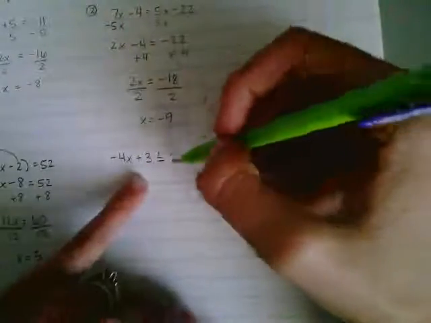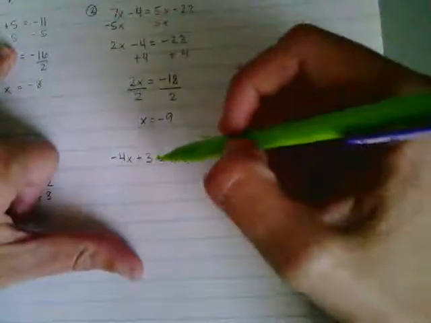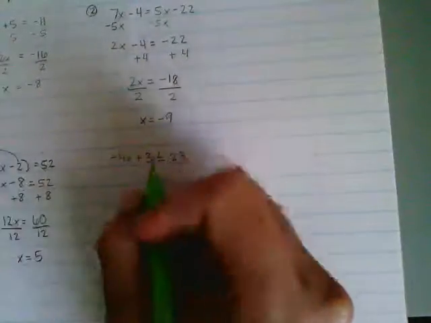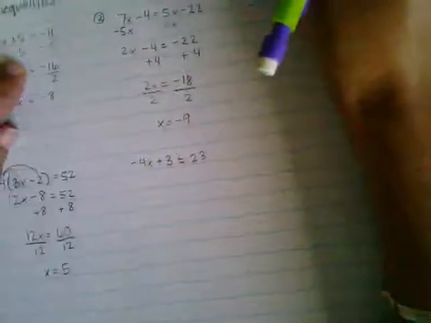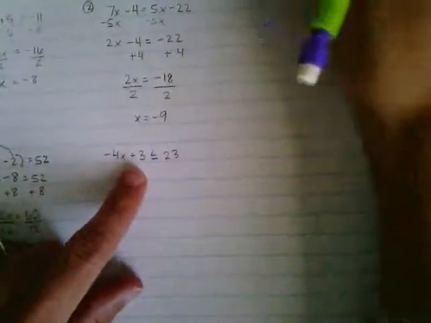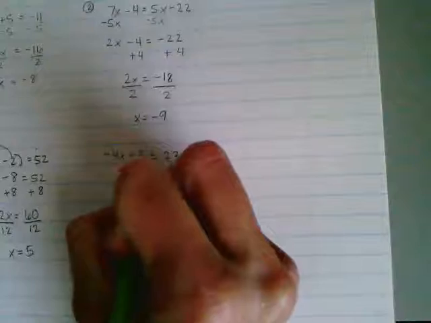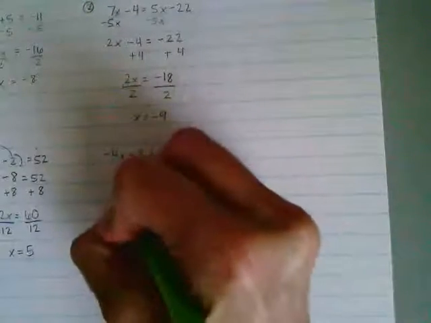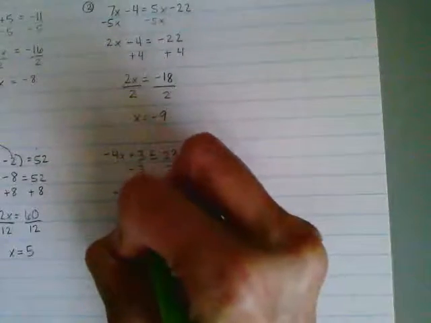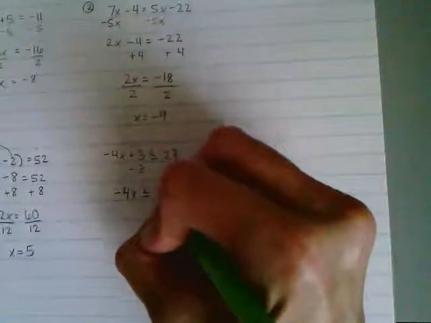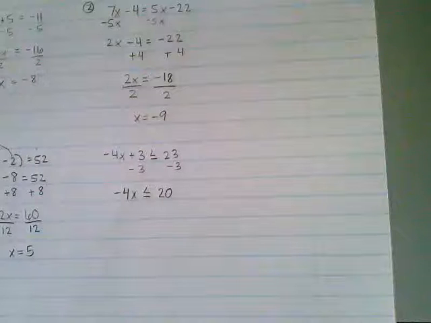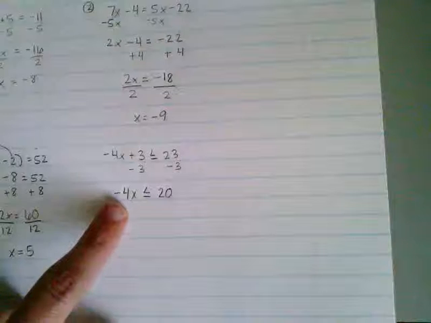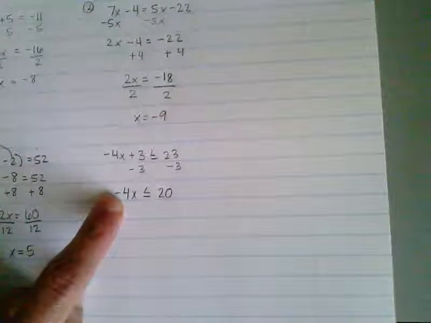Let's look. So I want you to treat this just like it's a two-step equation, but with an inequality sign. Okay. So the first thing we're going to do, same thing we did up here, is remove the constant. Okay, so we're going to move this from right there to right there. So we're left with negative 4x less than or equal to 20. Okay. Now, the one thing that I want you to notice in this problem is that it has a negative 4x.